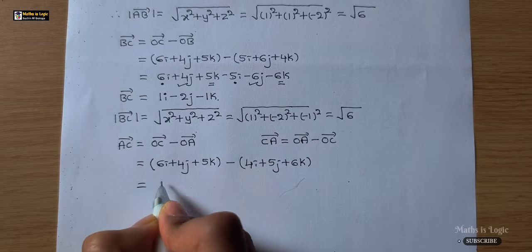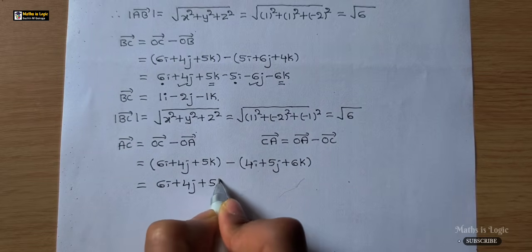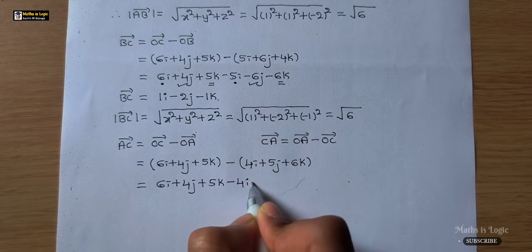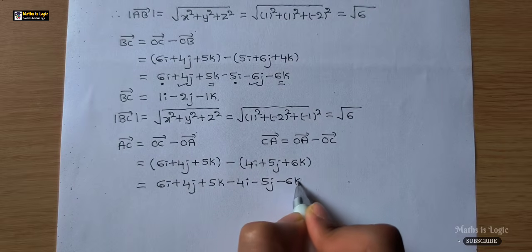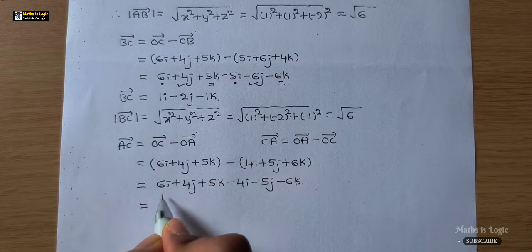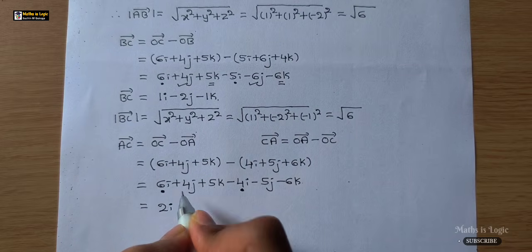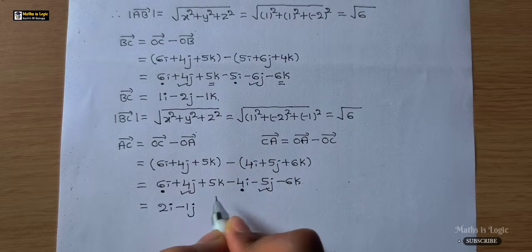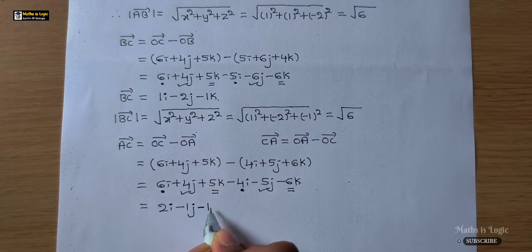Open the bracket, so 6i plus 4j plus 5k, minus into plus is minus 4i, minus 5j, minus 6k. Now add i with i term: 6 minus 4, 2i; 4 minus 5, minus 1j; 5 minus 6, minus 1k.